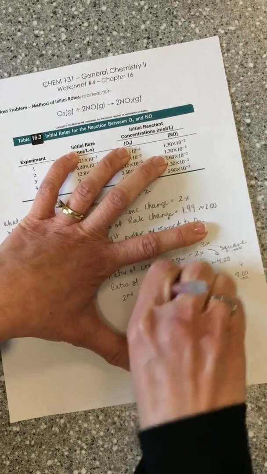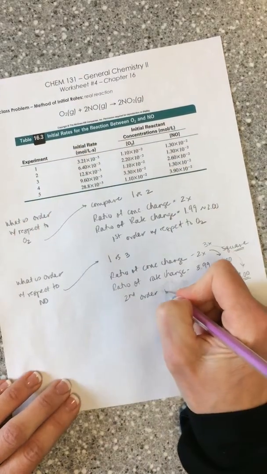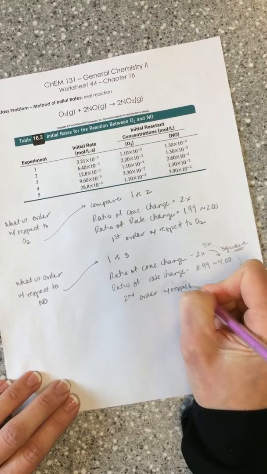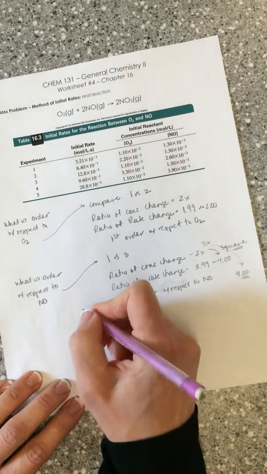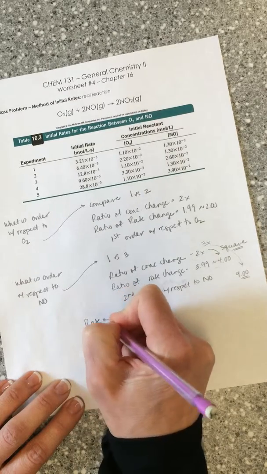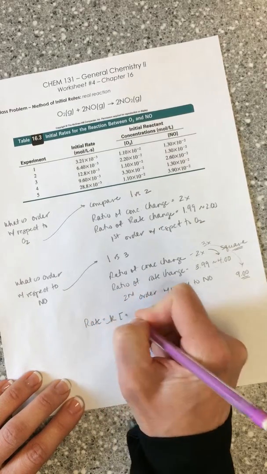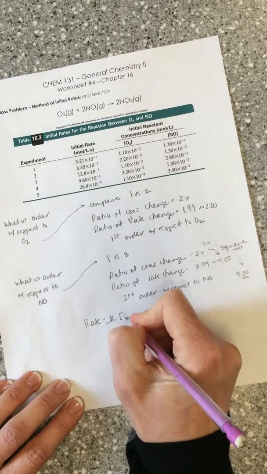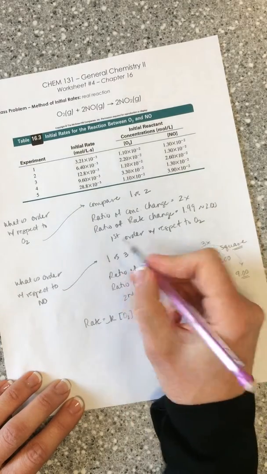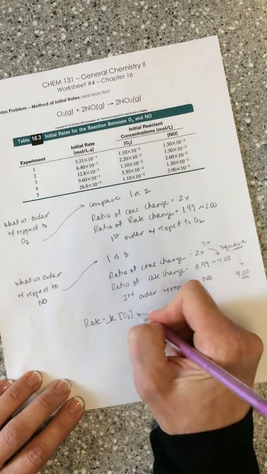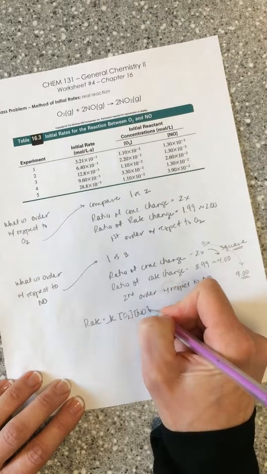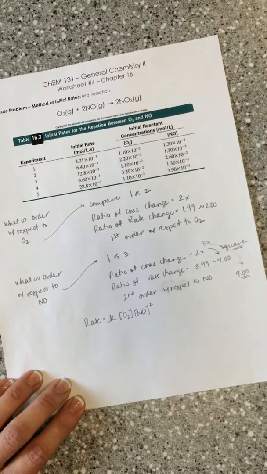Second order with respect to NO. And if we go ahead and write our rate law, we write rate equals the rate constant times the concentration of O2 here. And again, it's to the first power, so we're not going to write that there, times the concentration of NO squared.